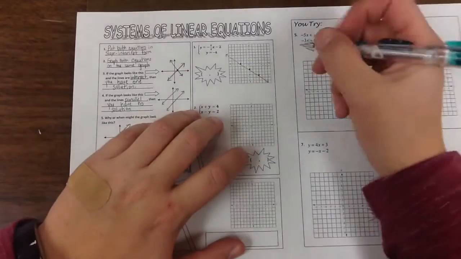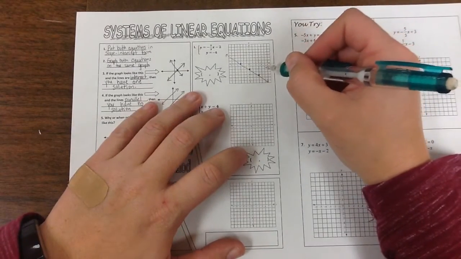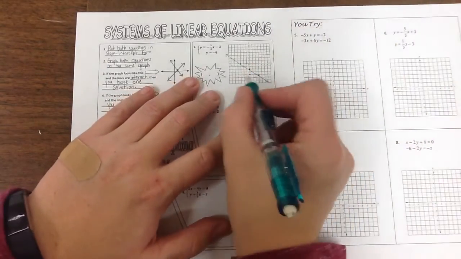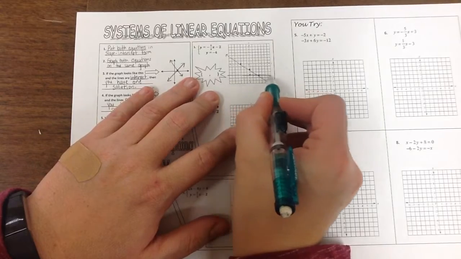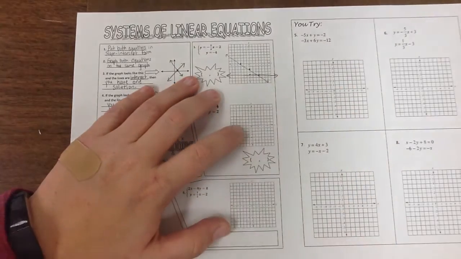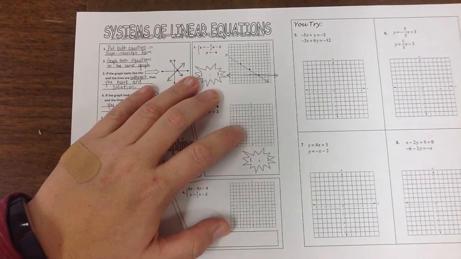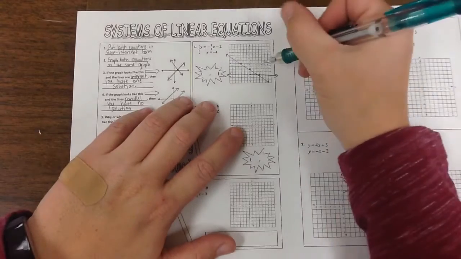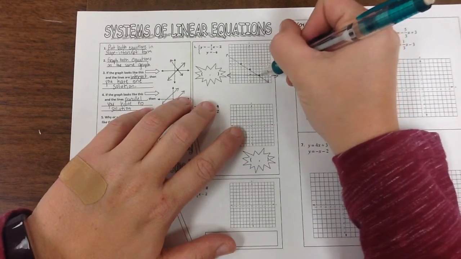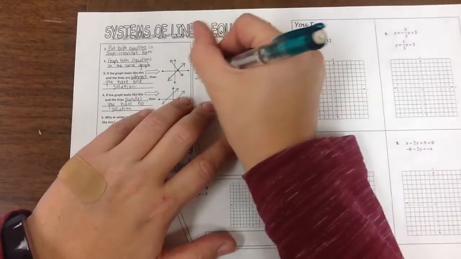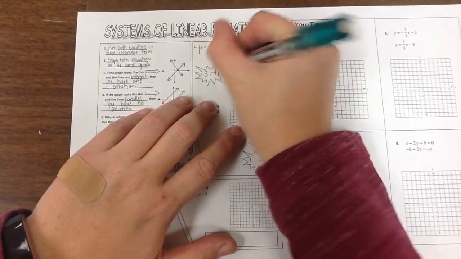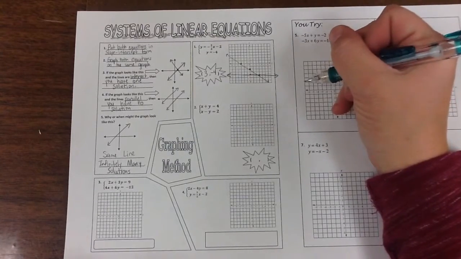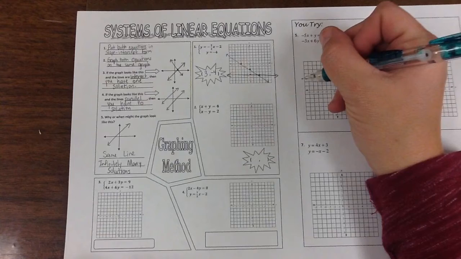There is our line for that one. And then we've got y equals -4. If you remember, y equals -4 is a horizontal line through -4. So when I look at these two lines when they're graphed, I say, oh, look, they're intersecting, and they are intersecting at the point (3, -4). So that would be my one solution to this system of equations, (3, -4). That is the point where those two graphs intersect.